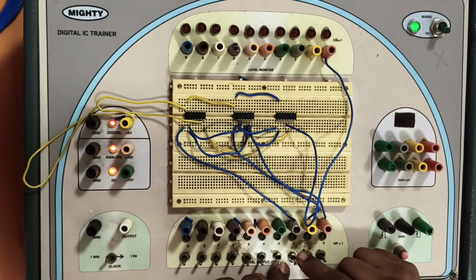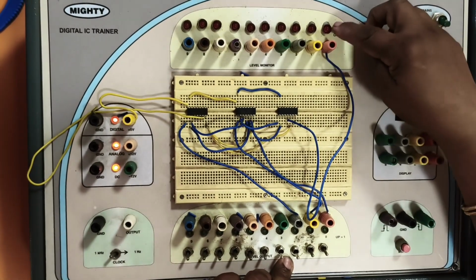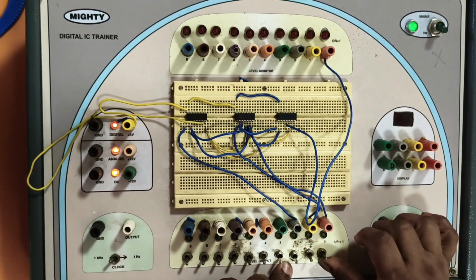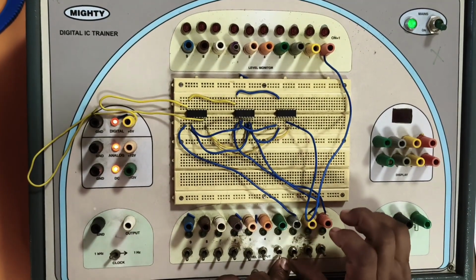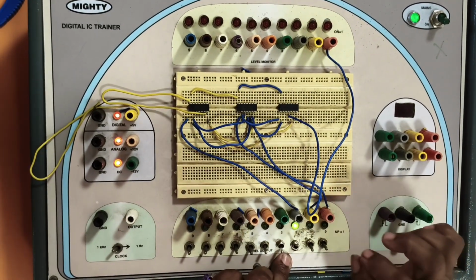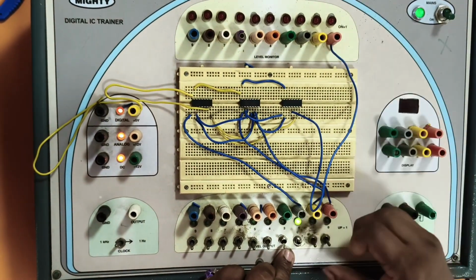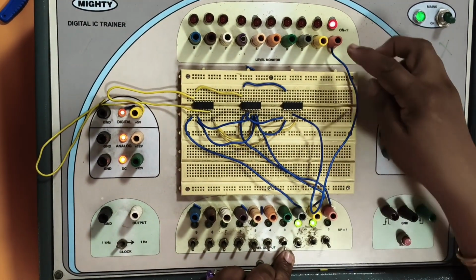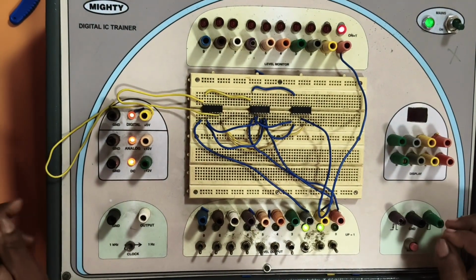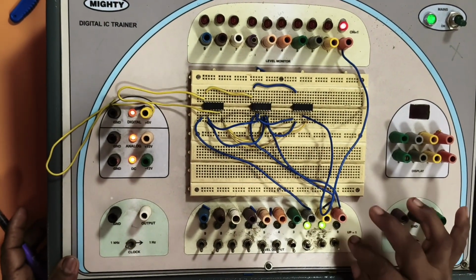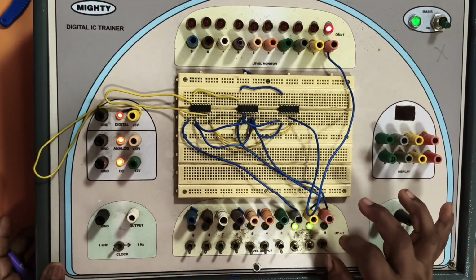Now the select line is 0 and D0 is 0, so the output is 0. If you make D0 as 1, then the output is 1. Similarly, when the select line is made 1 and D1 is equal to 0, the output is 0, and if you make D1 equal to 1, then the output is 1. So in this way we can implement a 2:1 multiplexer practically, and the function table of this multiplexer is verified.